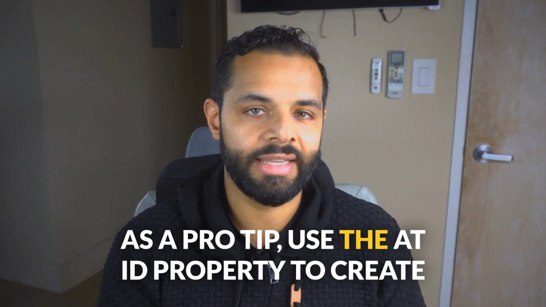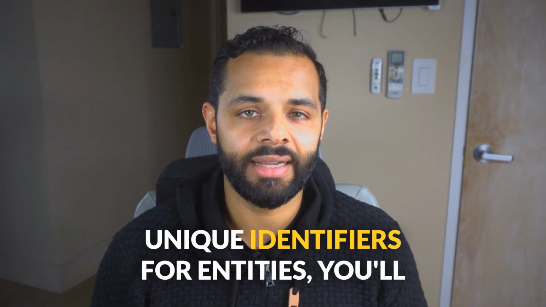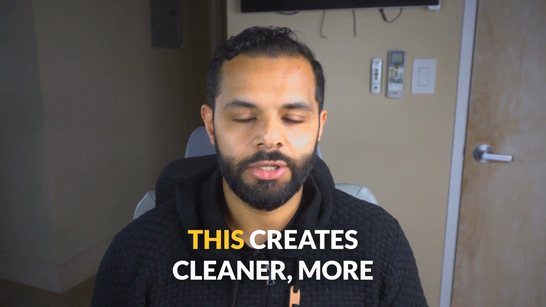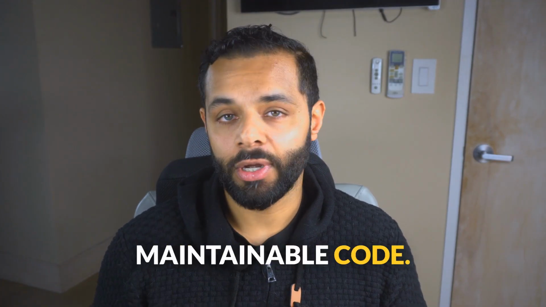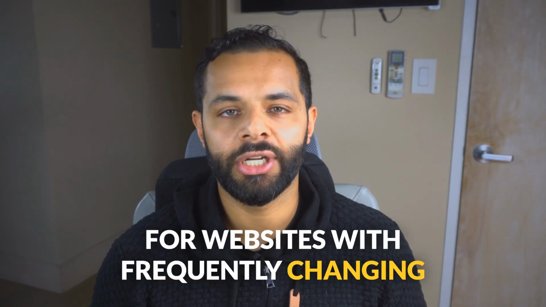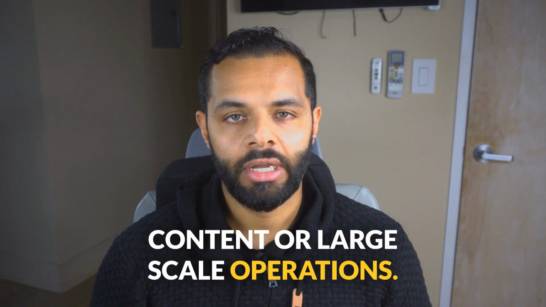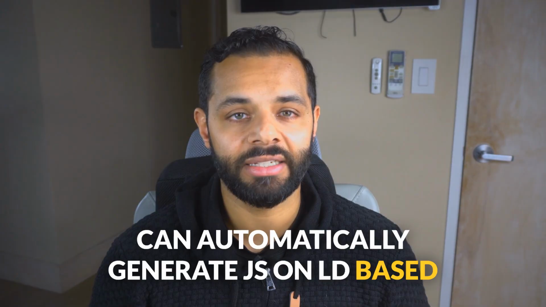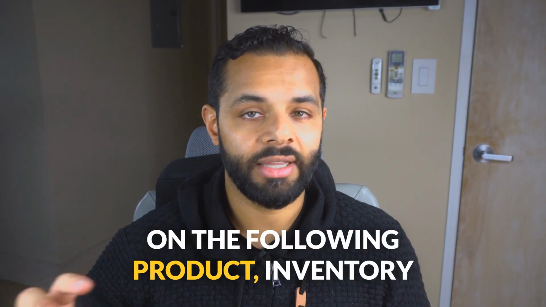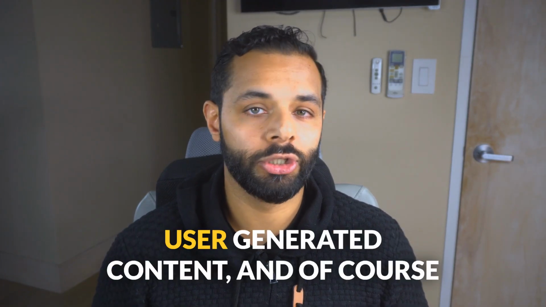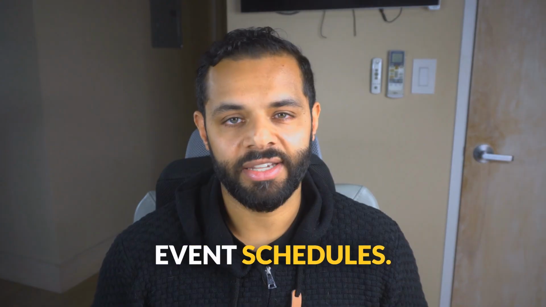As a pro tip, use the @id property to create unique identifiers for entities you'll reference multiple times in your markup. This creates cleaner, more maintainable code. Dynamic JSON-LD generation is essential for websites with frequently changing content or large-scale operations. Your CMS or e-commerce platform can automatically generate JSON-LD based on the following: product inventory changes, price updates, stock availability, user-generated content, and of course, event schedules.